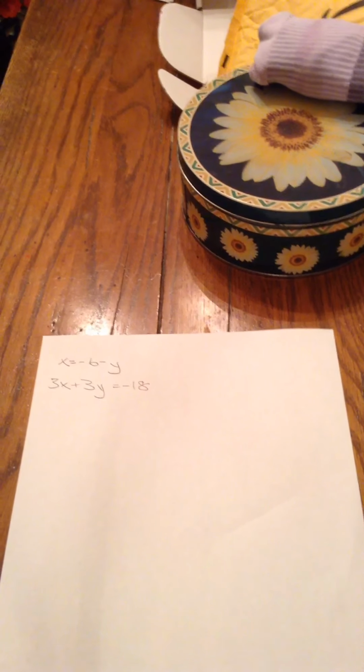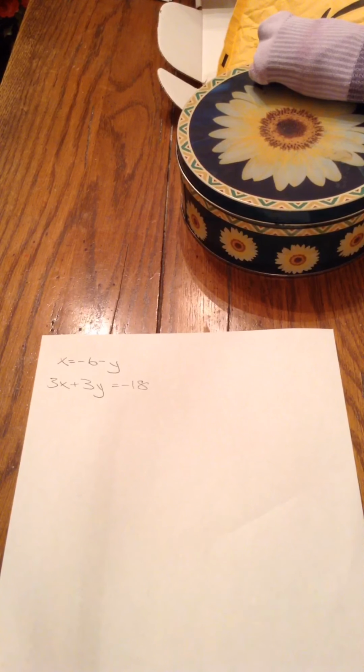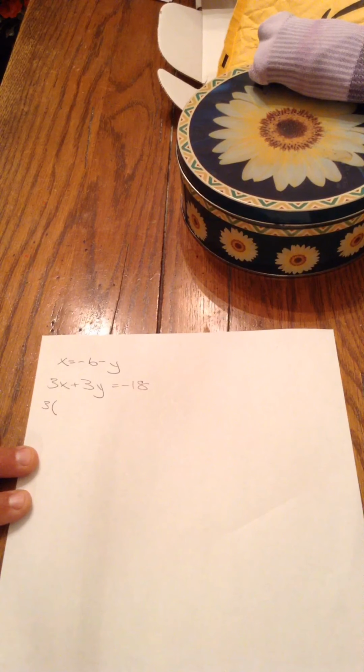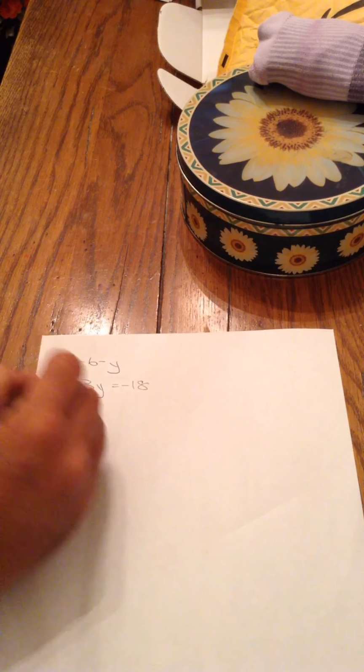Alright, so it says x equals negative 6 minus y, 3x plus 3y equals negative 18. Because the x is isolated and by itself, we're going to use substitution, which means we're going to take the first equation, which has x equals, and substitute it into the second equation for that x, because those x's represent the same thing. So I'm going to write the 3, and then I replace the x with whatever x represents in the other equation.